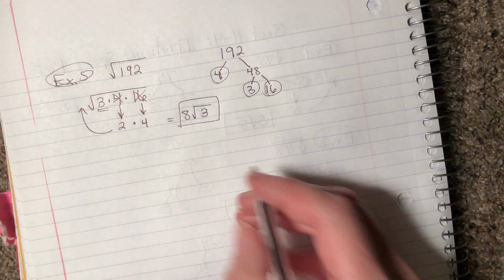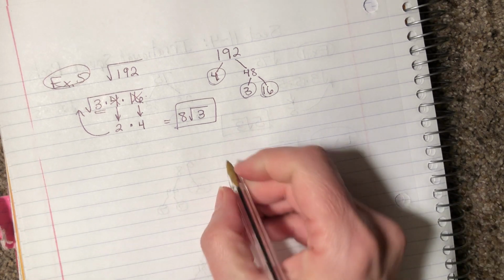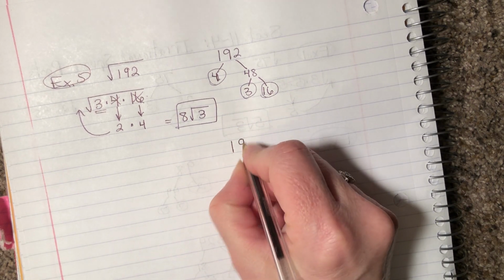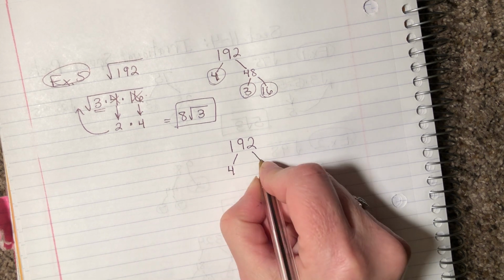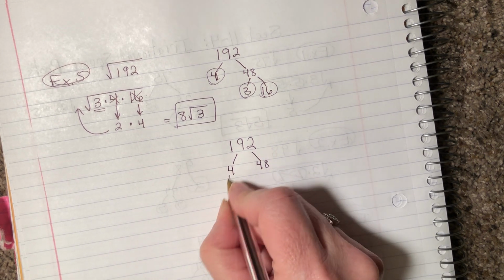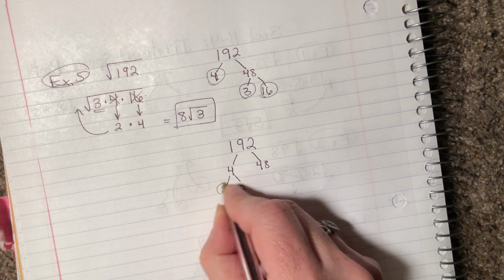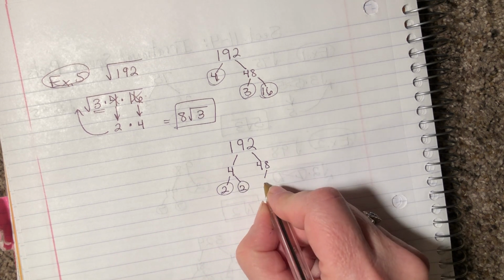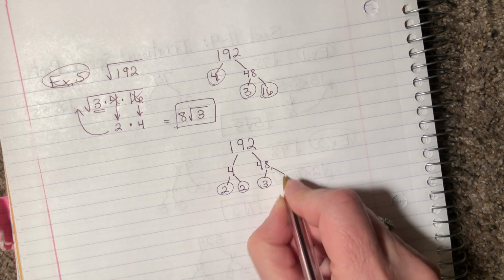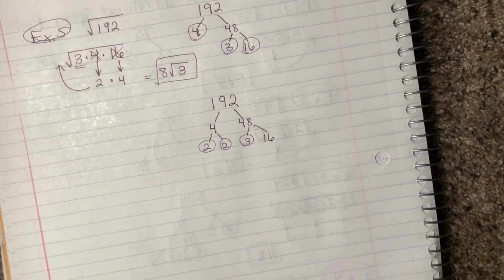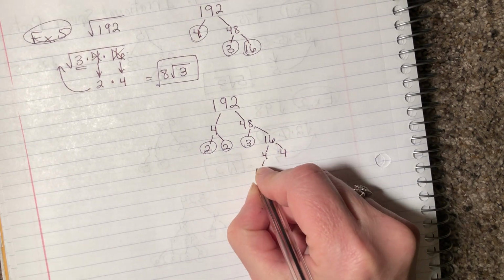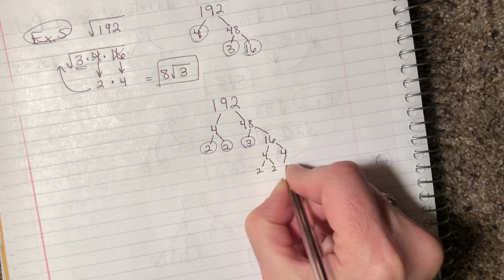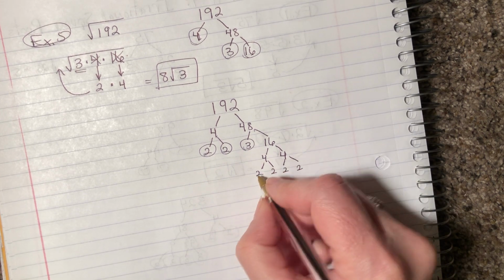Now let's say I did the same thing, but I went all the way down to the primes. So 4, 48, 2, 2, 3, 16, but that's not prime, so if I did 4 and 4, you have a lot more little pieces this way.